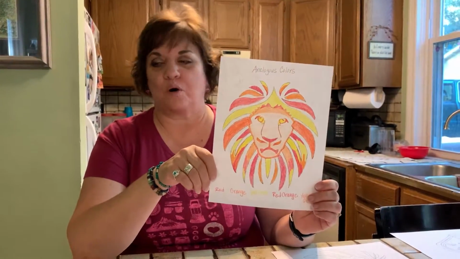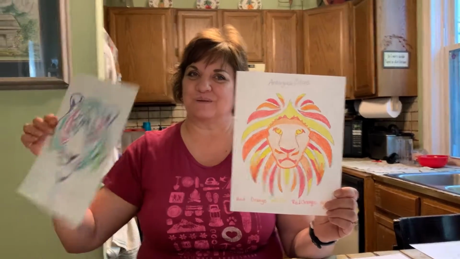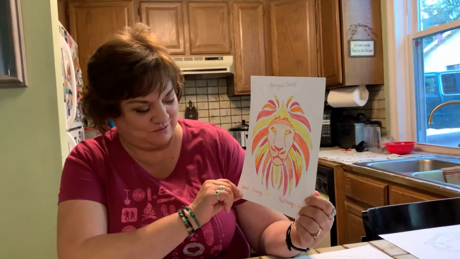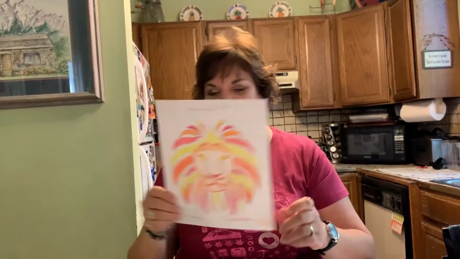And on this one, I did analogous colors that were warm colors. These ones were, as you all know, cool colors. And the warm colors on this one were red, orange, yellow, red, orange, and yellow orange. I only picked those 5 colors that I used for this whole picture. They're all next to each other on the color wheel.